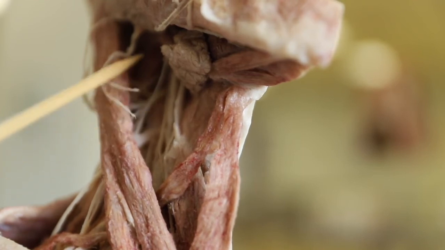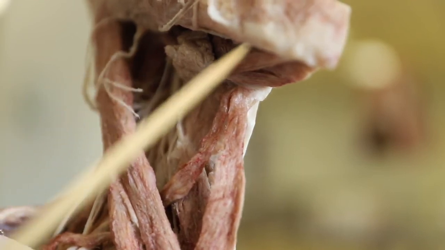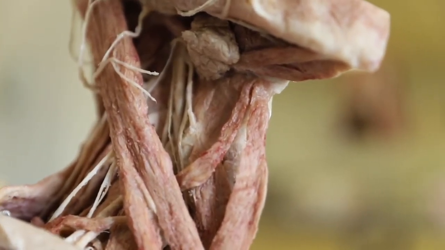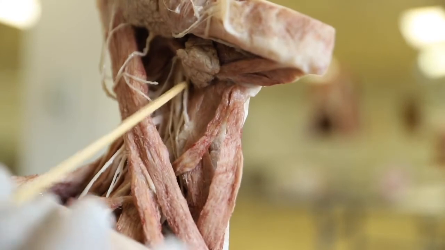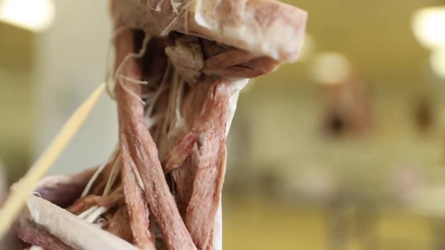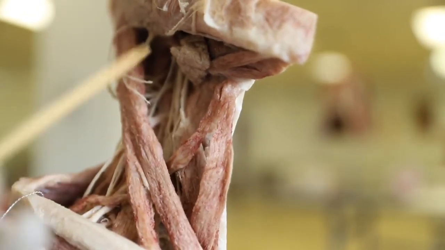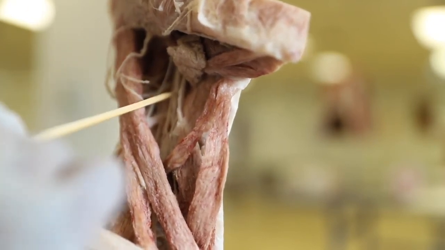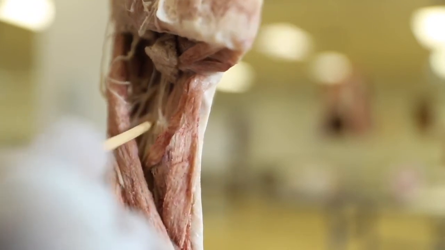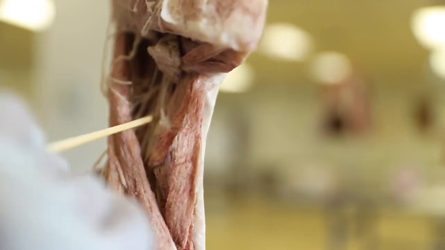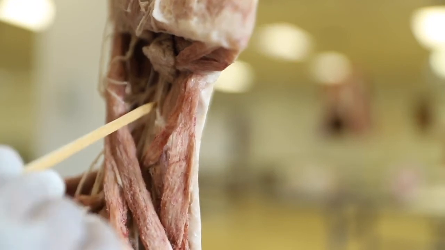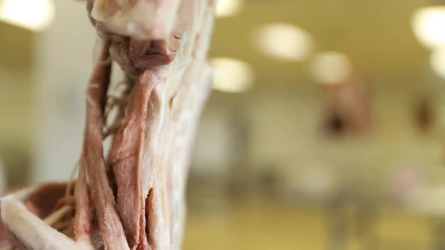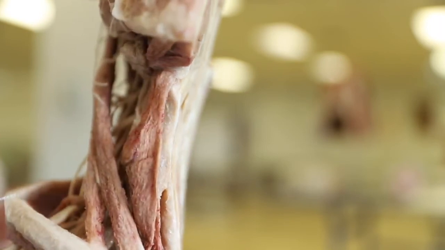The most important thing with this triangle is that it contains the carotid sheath, with structures inside it. We have the internal carotid artery and internal jugular vein and the vagus between them. In this model, those structures are not clear. I will look for them in another model.